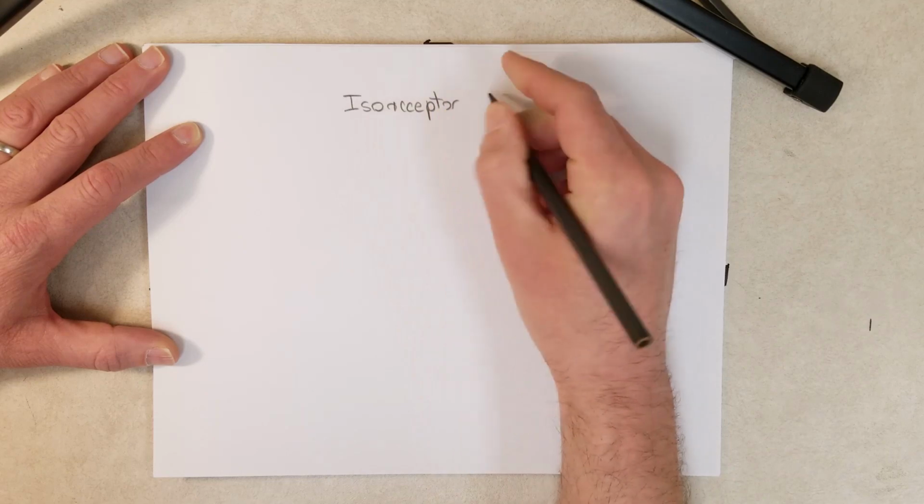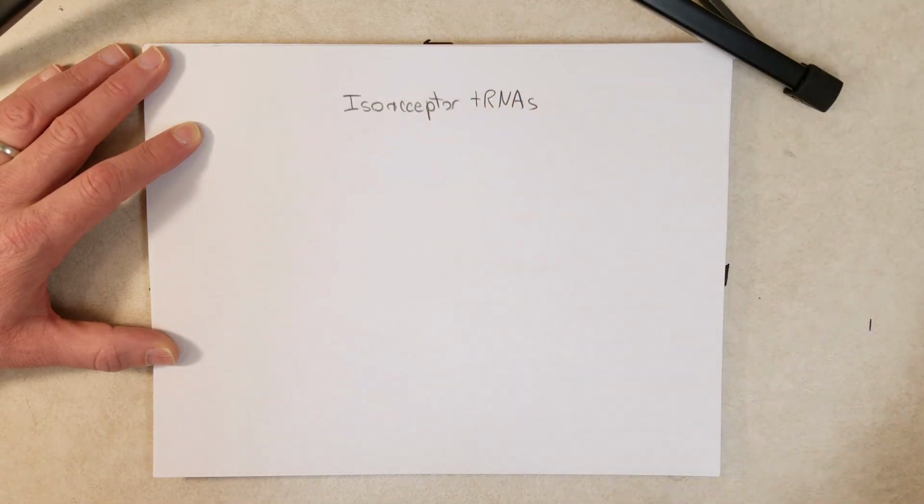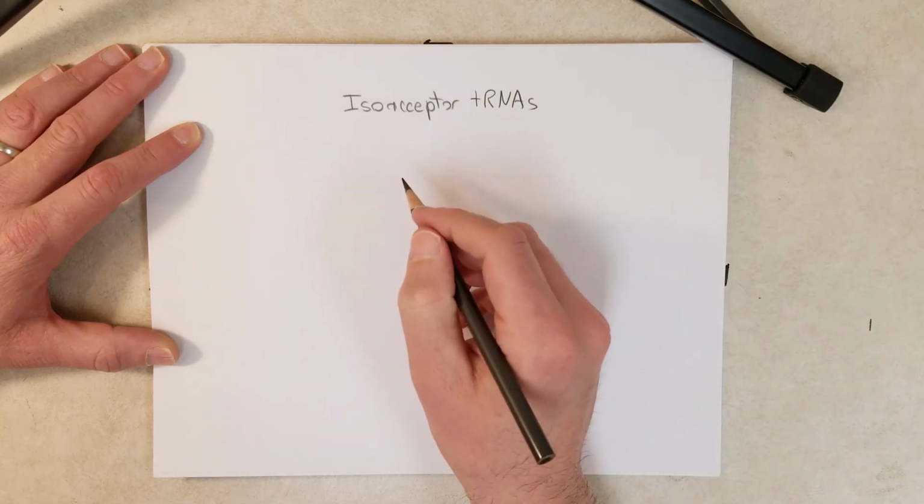acceptor tRNAs. And my pencil's getting a little dull, so it might be time to switch it out. And remember, it's gonna break probably. The tip's gonna break a little bit, but we'll be okay.